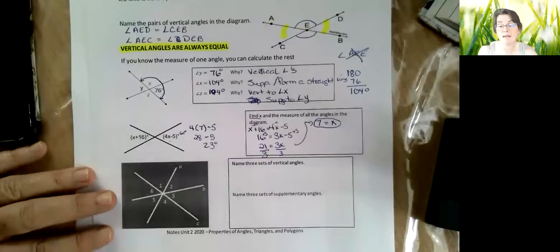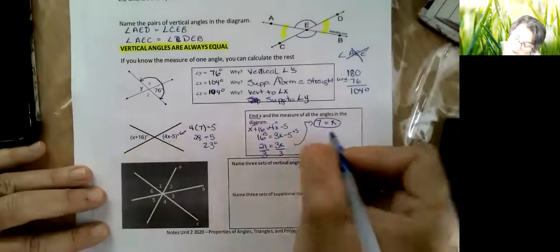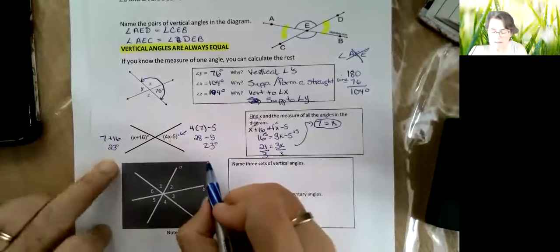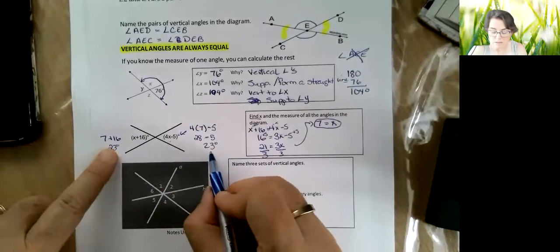I could at this point then say, well, hey, this one over here is a vertical angle, so it's going to be the same, and it's going to be 23. Yeah, I could. But I'm a paranoid mathematician, and I would rather double check my work, and I've got time. So I'm going to do this one, and I'm going to put in X is equal to 7. So I'm going to have 7 plus 16. 7 plus 16 is 23 degrees. And by doing that, ta-da, look, same on both sides. So I have now double checked my work, and I know it's right.